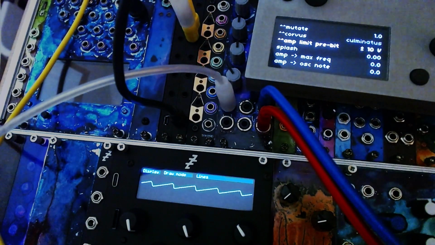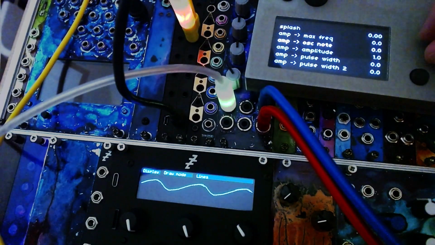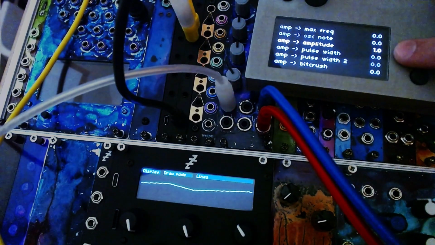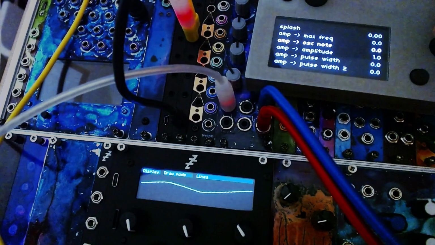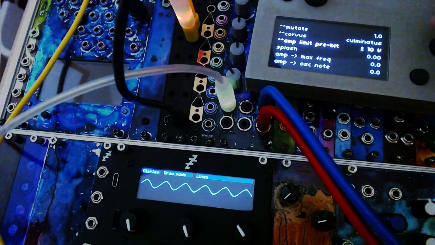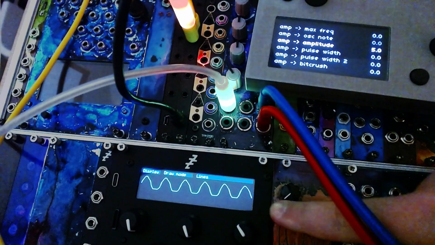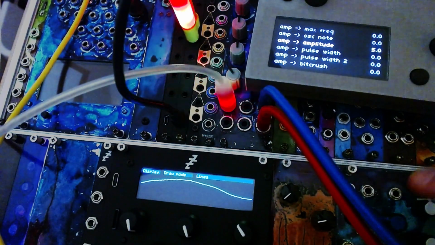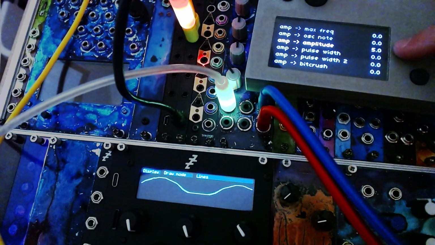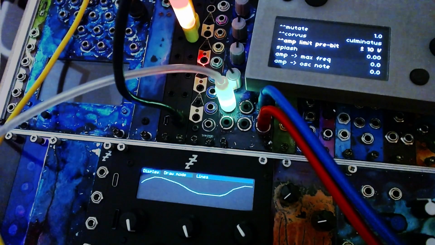The amplitude limit before the bitcrush limits the amplitude going into the quantizer. So whatever amplitude we have in our signal, so right now we're at positive 5, that means our maximum amplitude that we can request into the signal is positive 10. So if we set this way high, the maximum amplitude that we're requesting is going to be positive 10, because it's limited here.